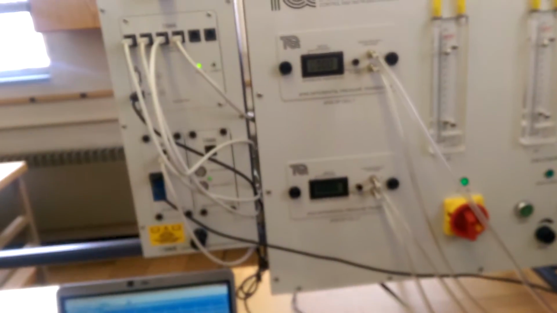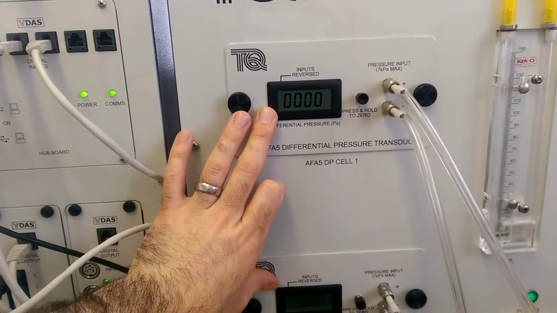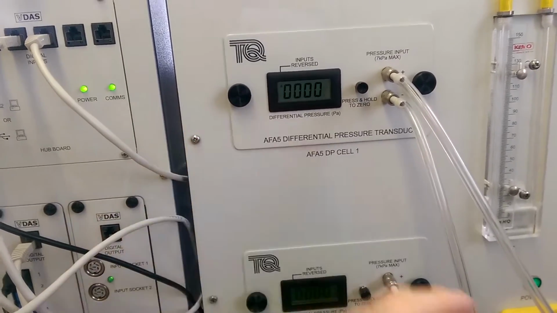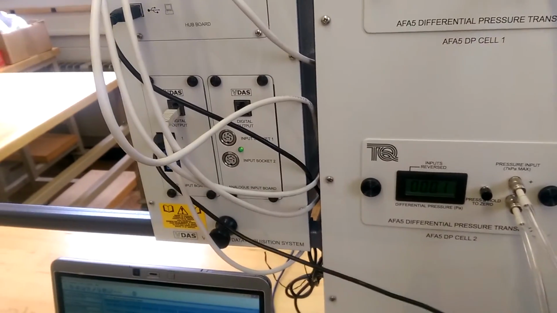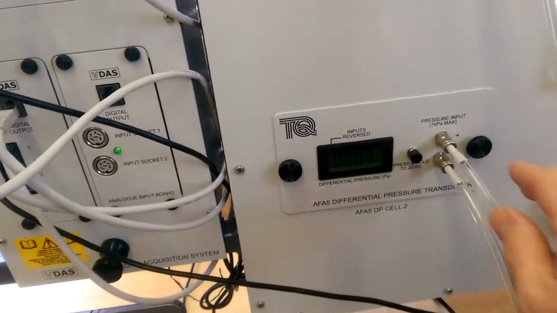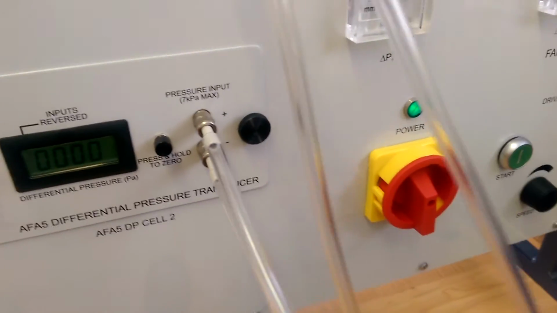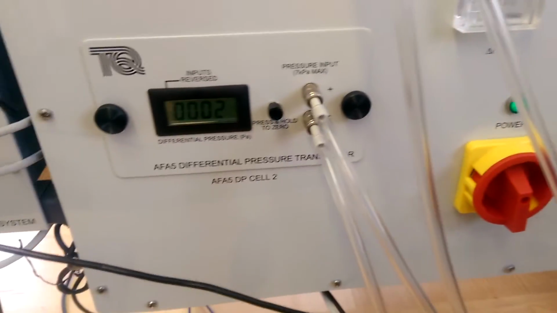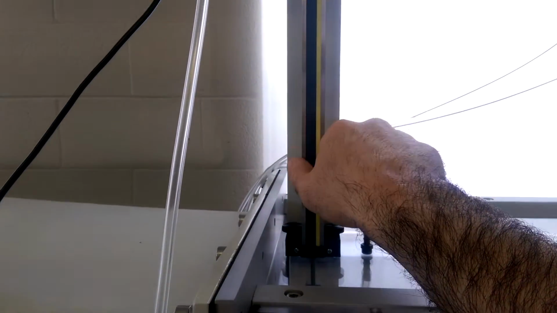You're going to move it down to a point that these two manometers are at about an equal value. Now, one manometer, which is the one on this digital manometer on the bottom, is connected to the pitot tube that will move vertically up and down.